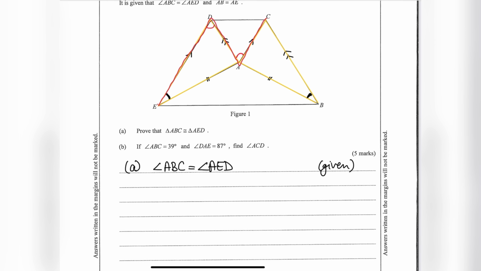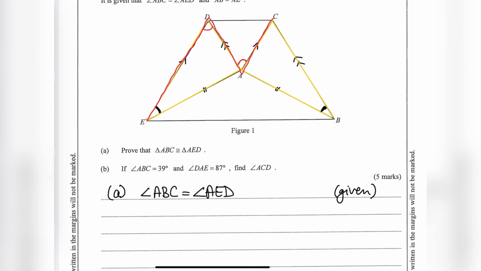Let's write it. So angle CAD is equal to angle ADE. Reason: alternate angles, BC is parallel to AD.